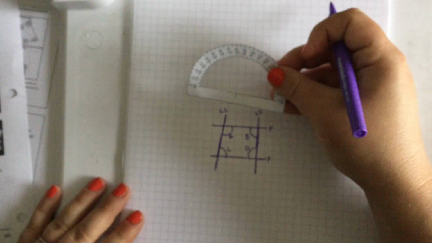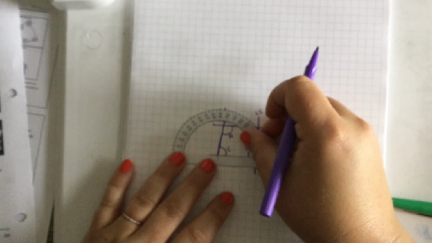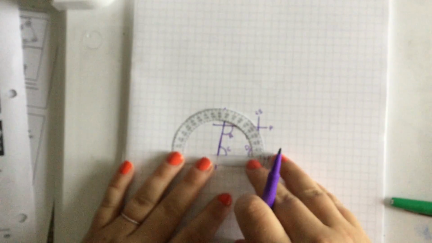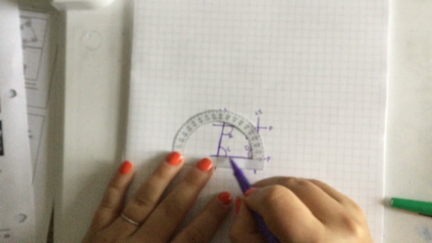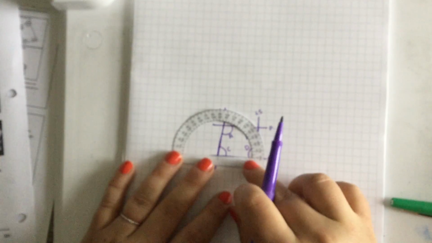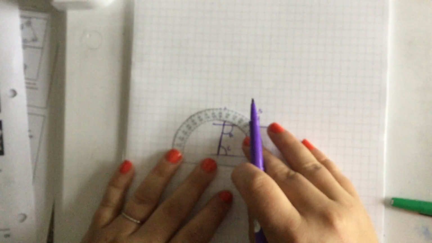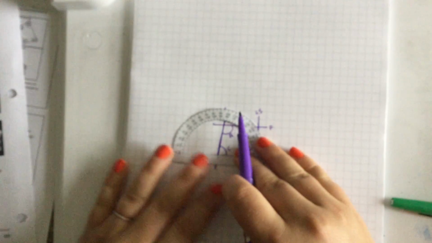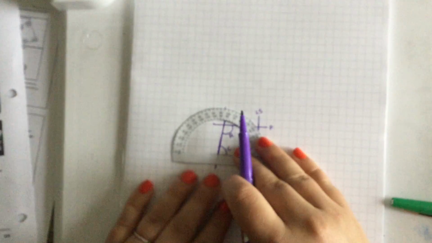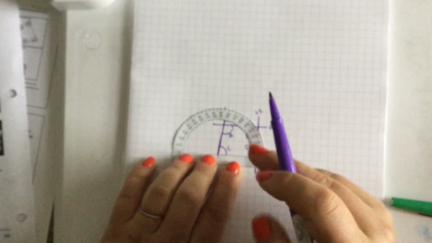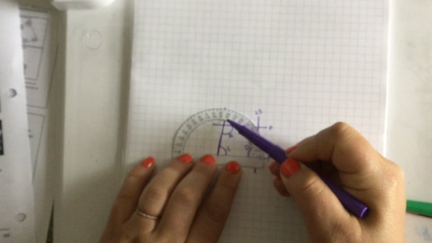All right, so we will take our protractor and measure our angles. You put the bottom of the protractor here on that line. I'm lining it up with this line, and this looks to me like this angle is a little less than 100.